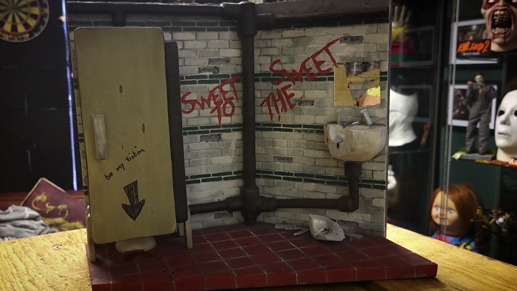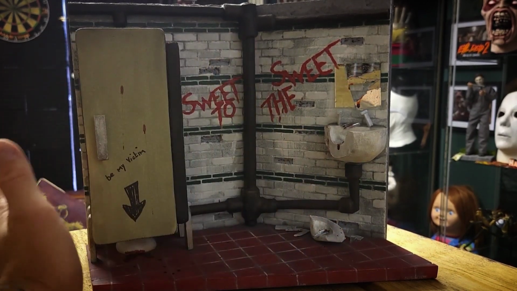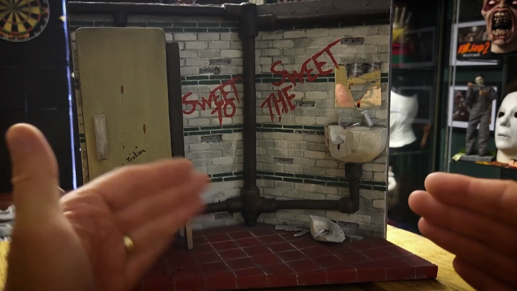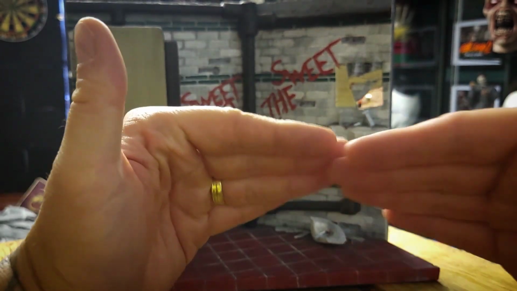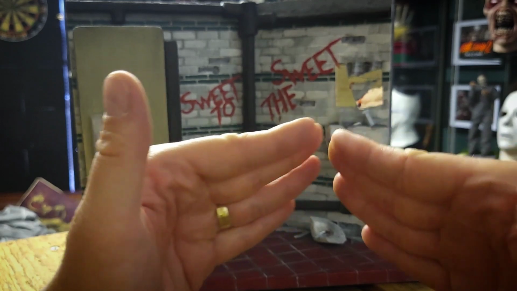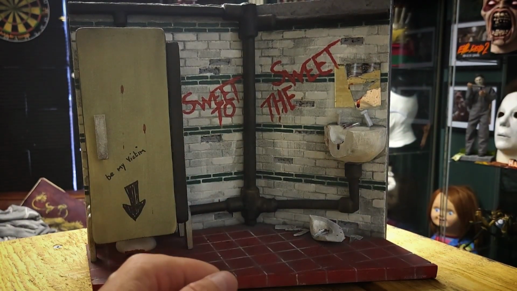I think it came out looking pretty good. It's not super big, as you can tell by my hand. It's at a different angle as well, instead of a normal straight diorama like I usually make. It's more on an angle, something a bit different, and the way it comes out.